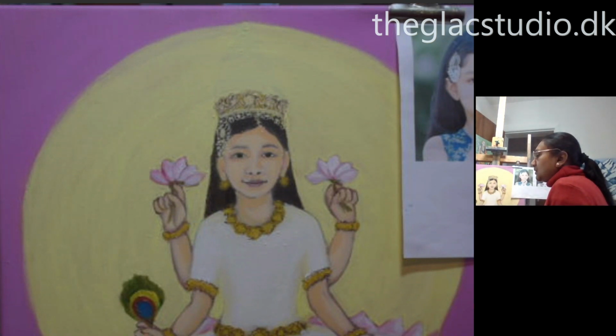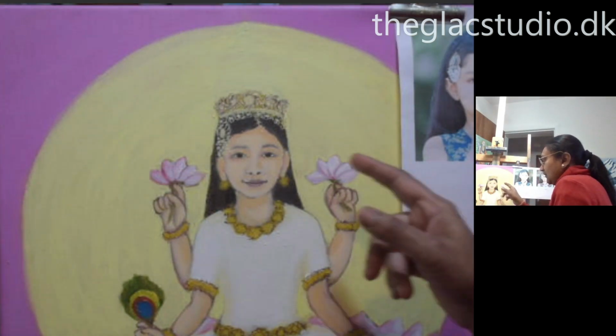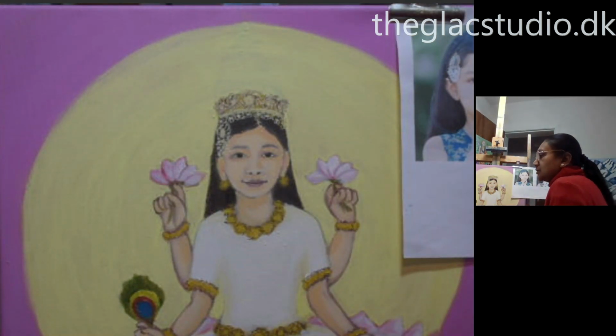I am going to take it slow and steady through with the detailing. But if you need a break, you can take a pause, because the colors are going to be fresh in the palette and you want to use all of them right away for the skin tone.